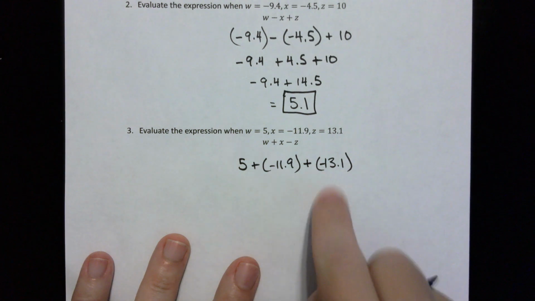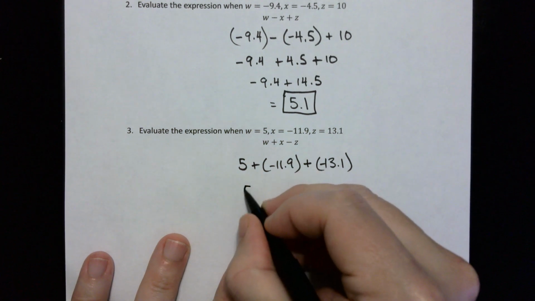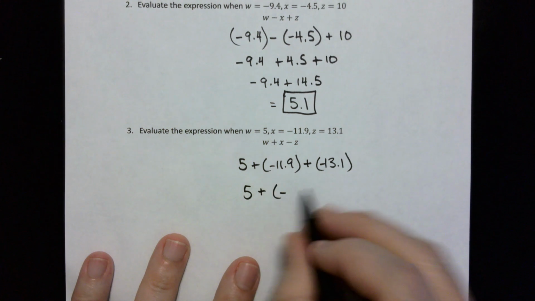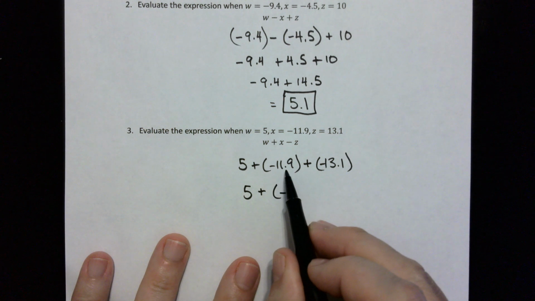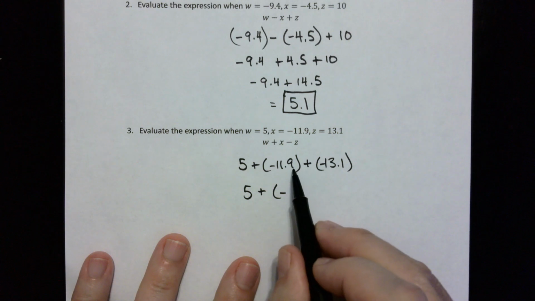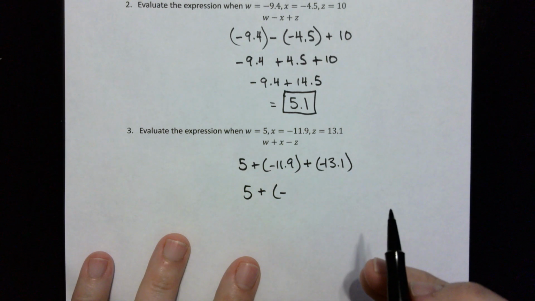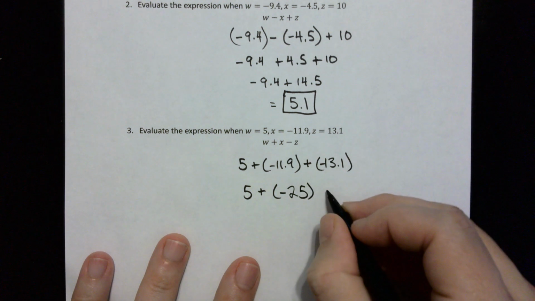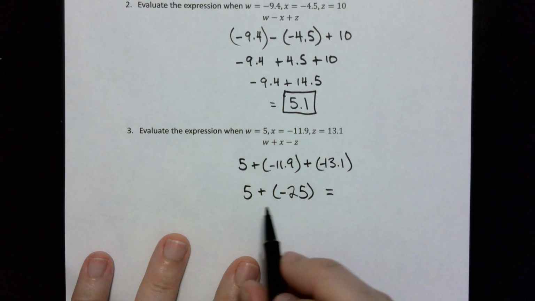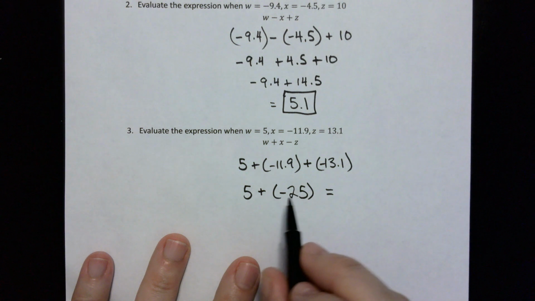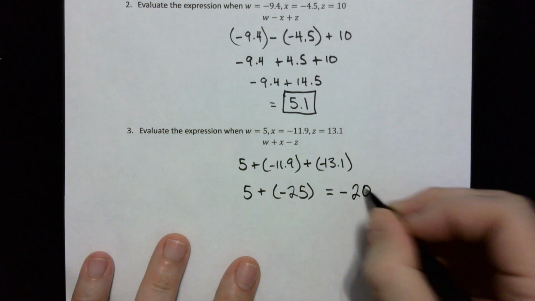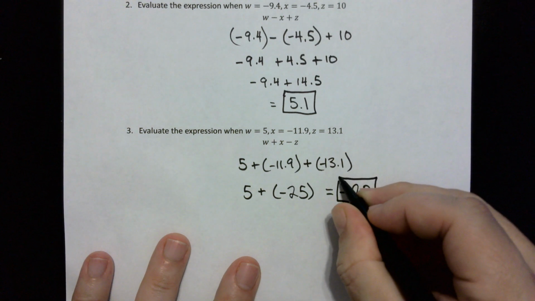So you're adding two negative numbers, so you add and keep the sign. So we'll know our sign is going to be negative. But what's it going to be? Well, you add these up. So 13 plus 11 is 24. And then 0.9 and 0.1 make 1. So 24 plus 1 is 25. So you get negative 25. Okay. And then a negative added to a positive. You take the sign of the bigger one. So it'll be negative. And then 25 minus 5 is 20. So our answer is negative 20. And that's it.